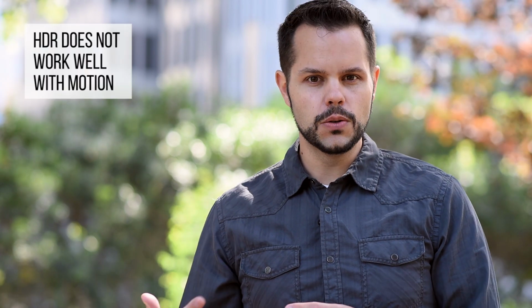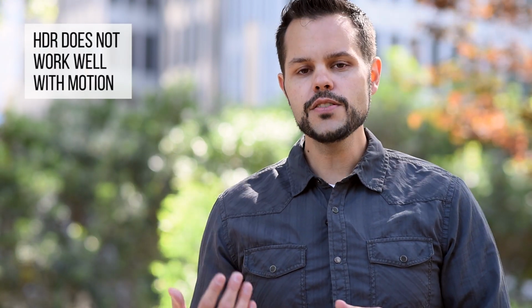One of the reasons why is because I photograph people, and people move. And not just people. If you're photographing a tree that's blowing in the wind, or a bike rider biking by, or anything like that, that movement between different exposures can lead to a bad image that doesn't really work for HDR.